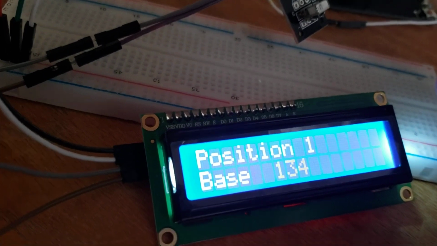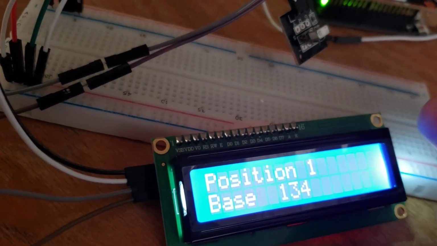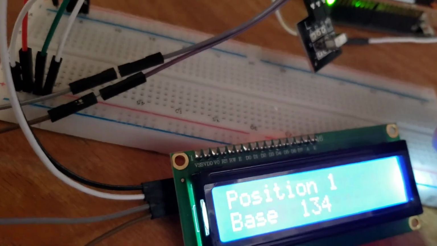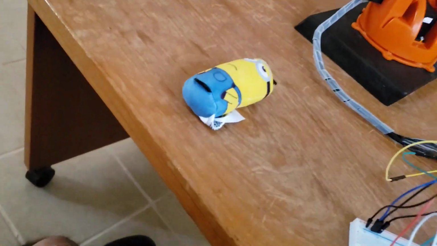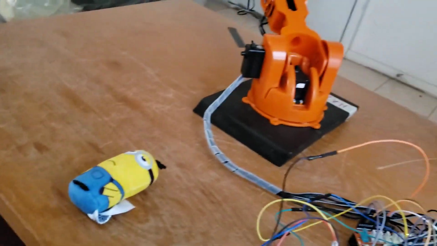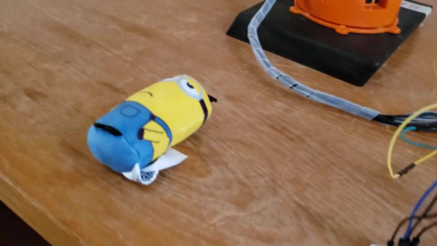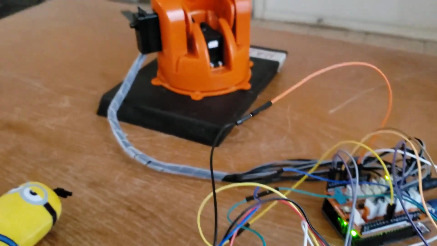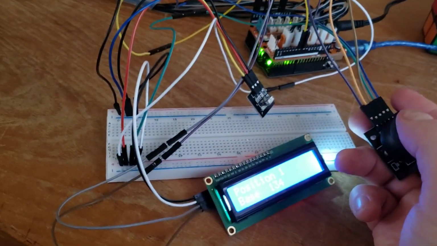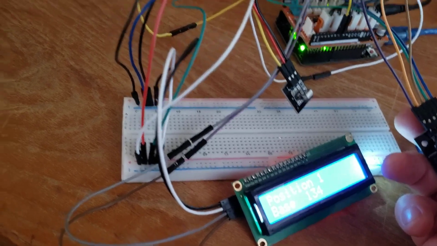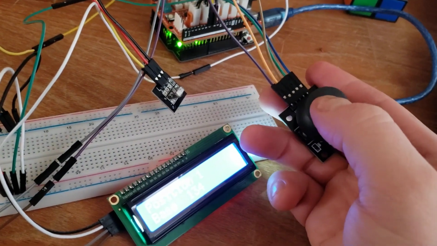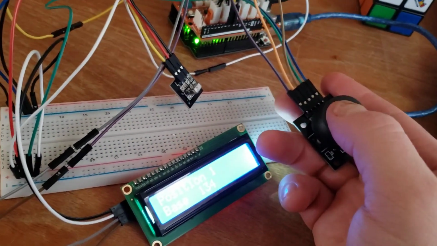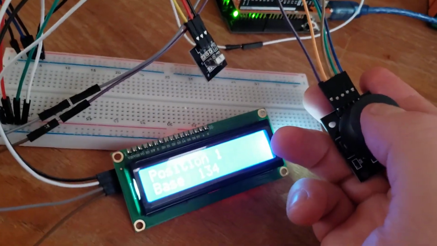This is my position 1, and it is at 134. And technically this is 134 degrees. My 0 would be over here where my toy is at. That would be my 0, and the opposite side would be 180. So this is going to be my first position, base 1. I'm going to press on my joystick, and that is going to act as a switch. So when I press on it, it's going to change.